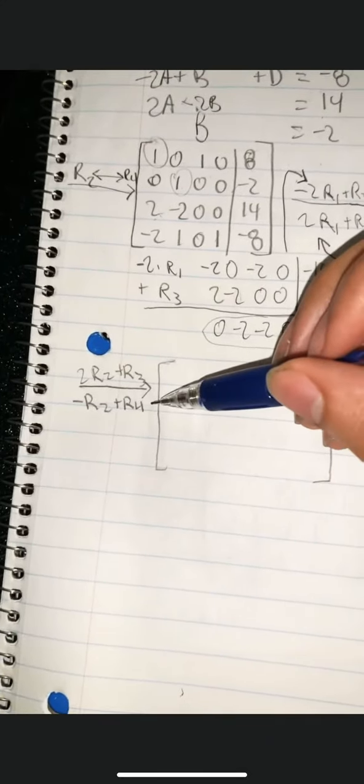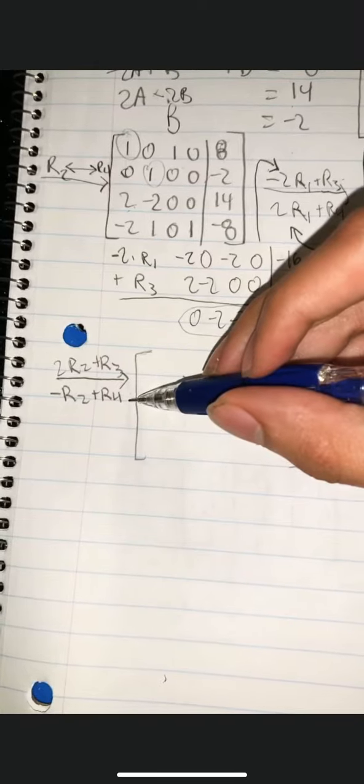So from here, we will do the second half of this step, which is negative R2 plus R4. So what this will look like: negative R2. So we're basically just taking row 2 and multiplying it by negative 1. So it will be 0, negative 1, 0, 0, and then 2.